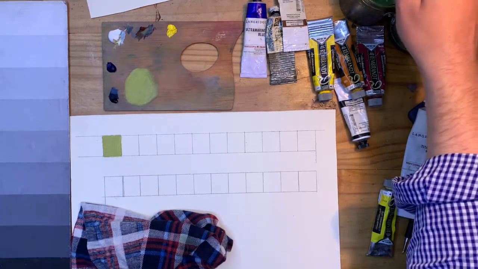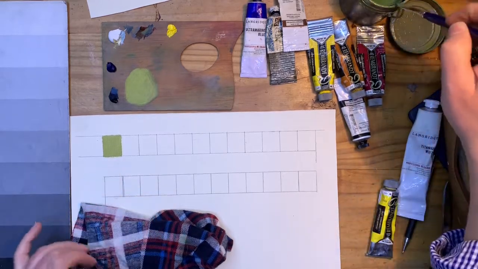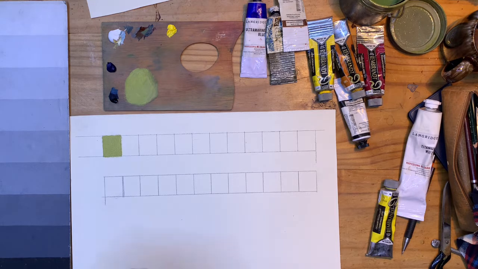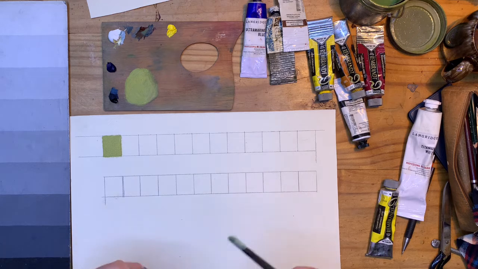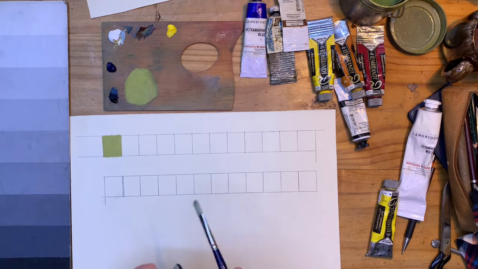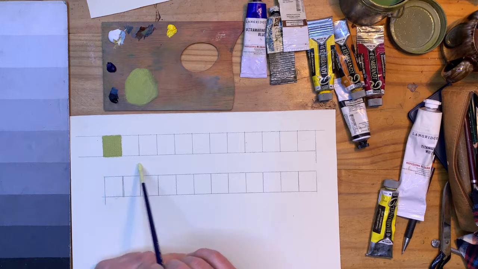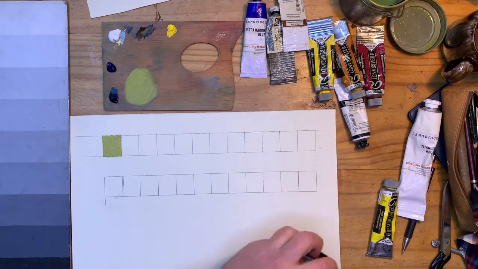With this exercise, what I want you to do is, here's your starting point. And I want you to try, using your knowledge of changing the temperature and the saturation and the hue of a colour, to transform this all the way through to a cool blue-violet.